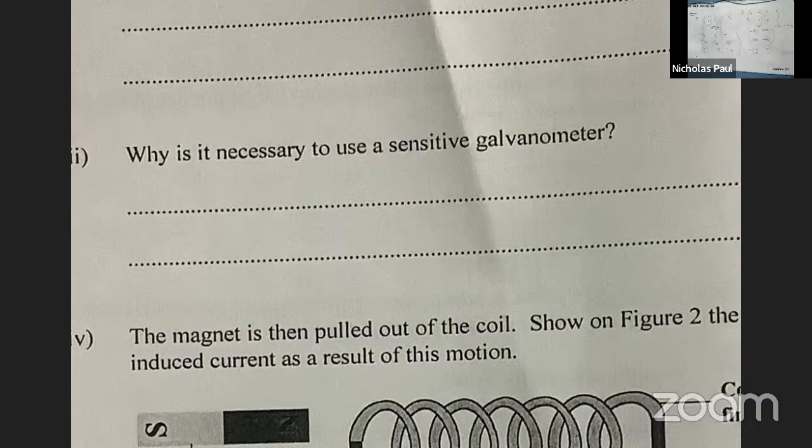Make a note of that: because the induced current is not large, the galvanometer has to be sensitive to pick up these small changes.